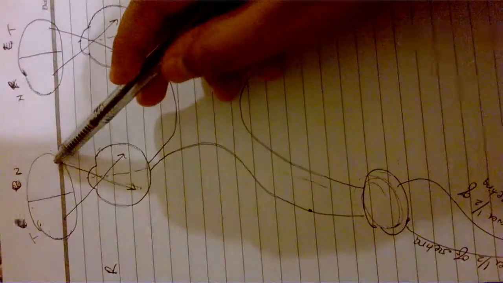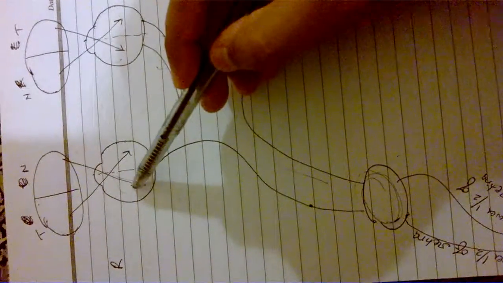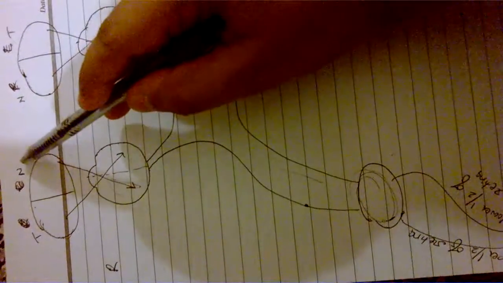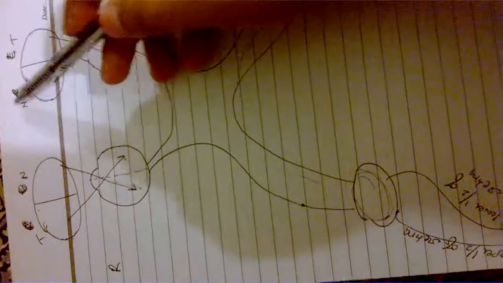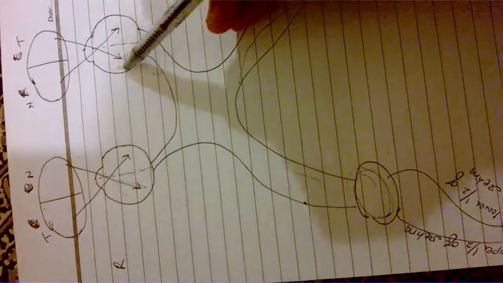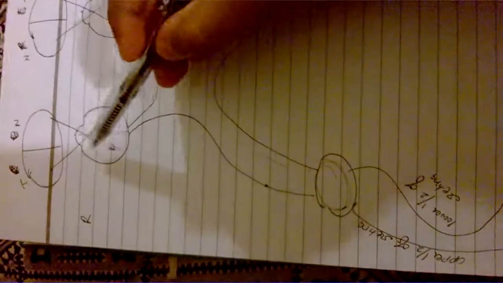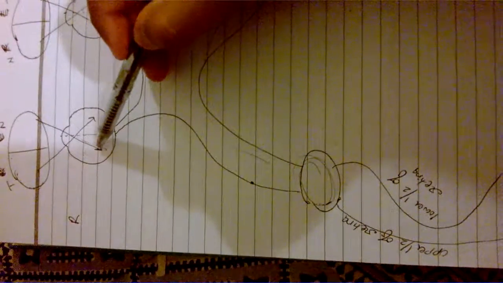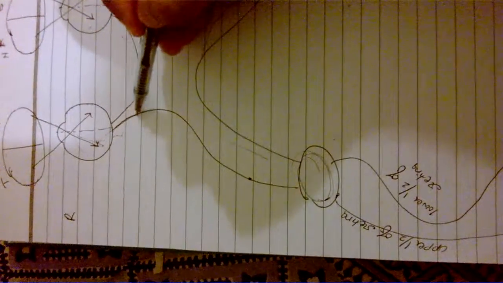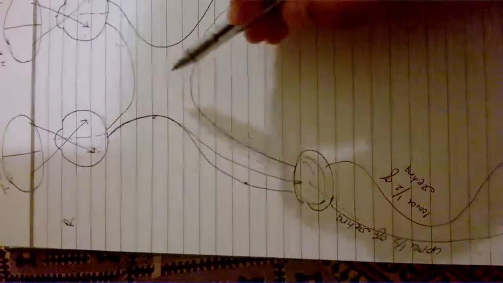So basically the nasal aspect of the image falls on the temporal aspect of the retina. This is actually the medial part of the image, or something coming from the right hand side. The image is falling from the right hand side like this, and it has to end up on the left hand side of the brain, somewhere over here. So the nasal aspect of the image falls on the temporal aspect of the retina, and the fibers traverse like this. Okay, and same thing over here.